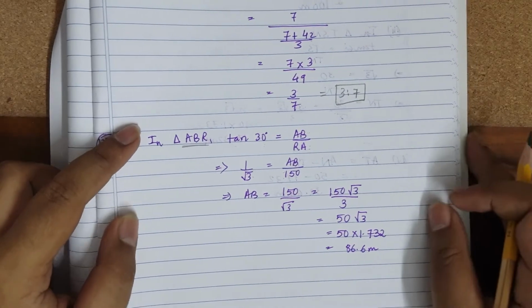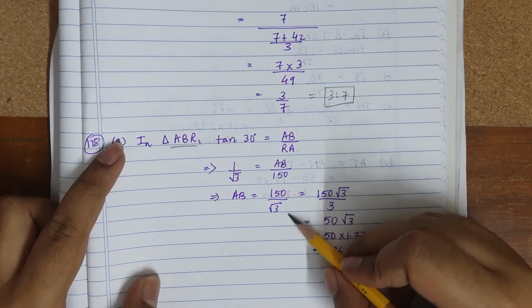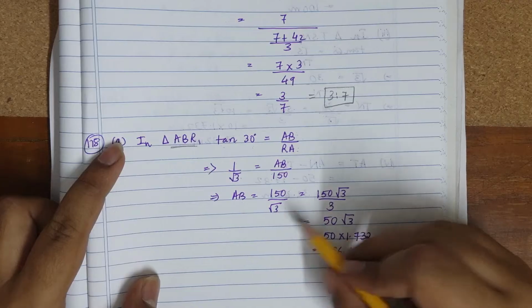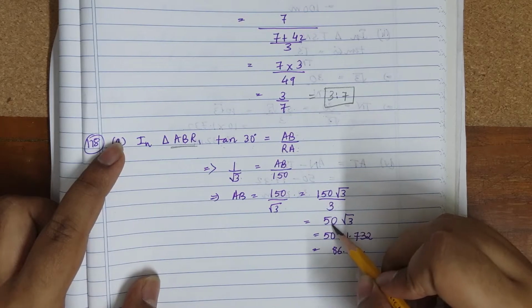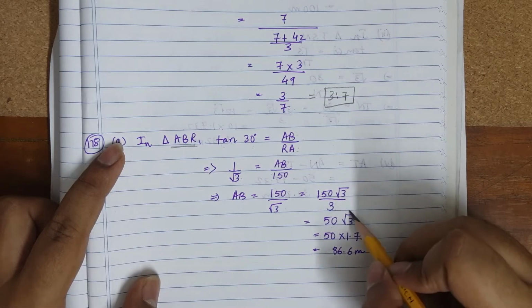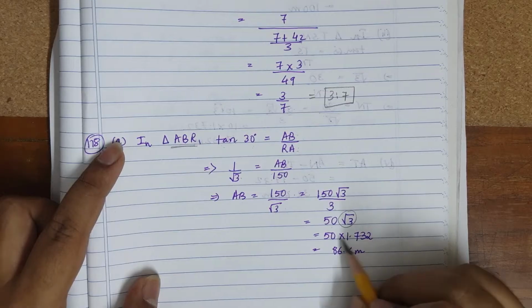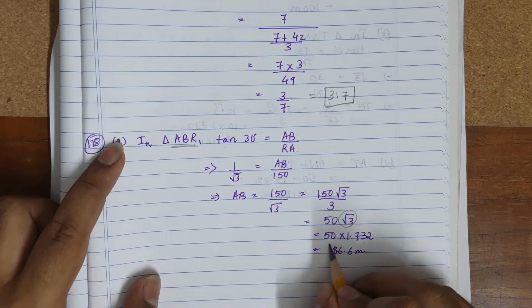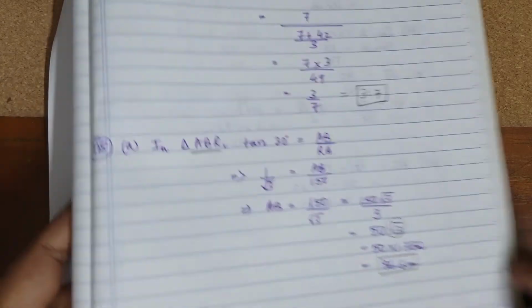So to rationalize the denominator, multiply root 3 in both numerator and denominator. So root 3 into root 3 is 3. So denominator is 3. 150 by 3 is 50. Now 50 root 3. Root 3 value you have to substitute 1.732, and if you multiply you get the answer as 86.6 meter. That is the height of the building.